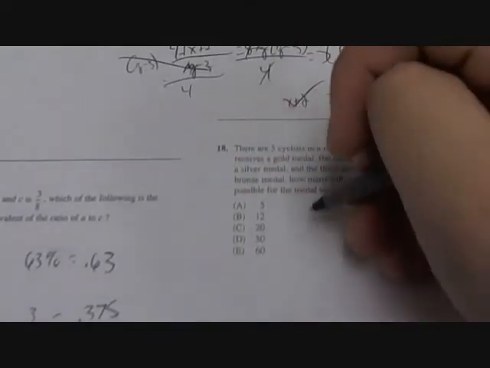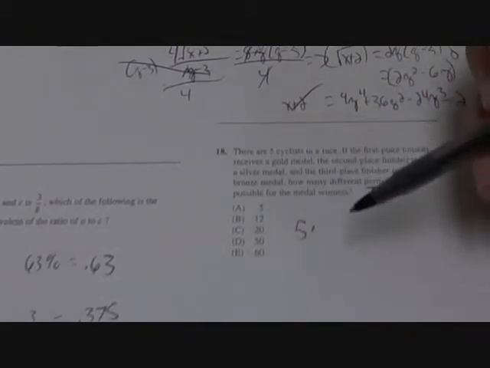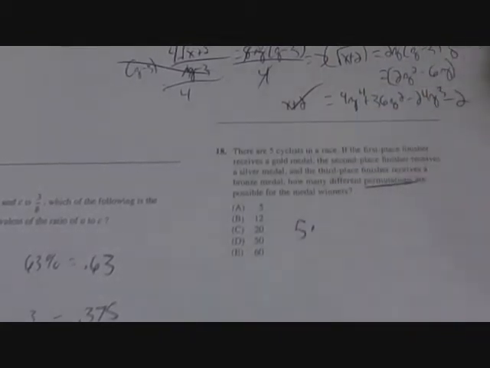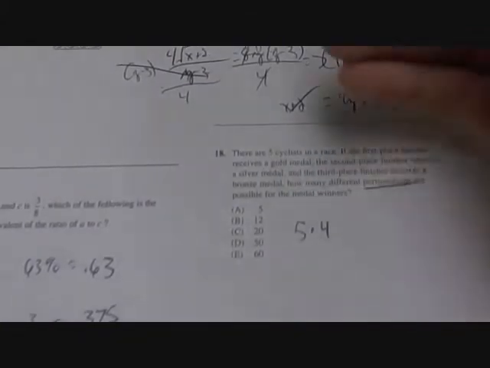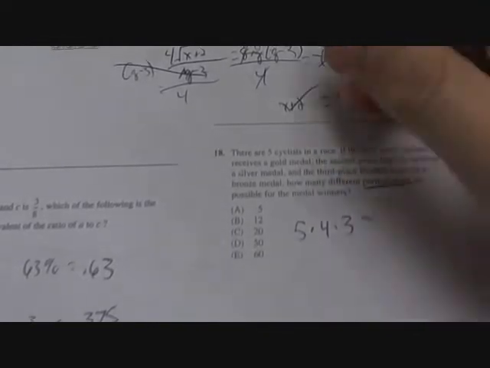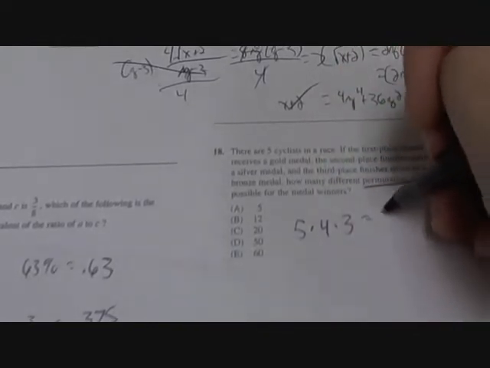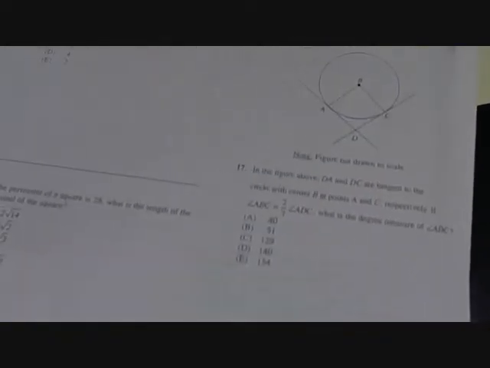So of course, how many people can win gold? 5 of them. If one person already won gold, you have 4 left. How many ways can those 4 win silver? 4. So you already have first and second. How many people can get third? Well, there's only 3 left, so 3. So 5 times 4 times 3 is 60. The answer is 60. E.